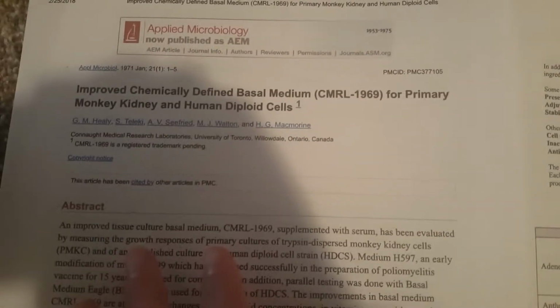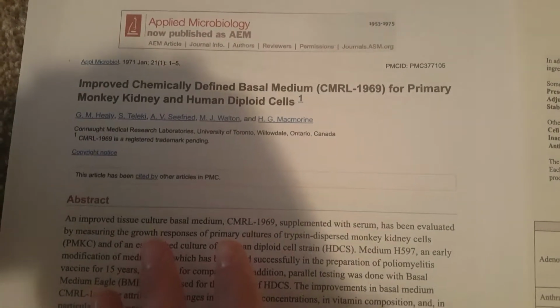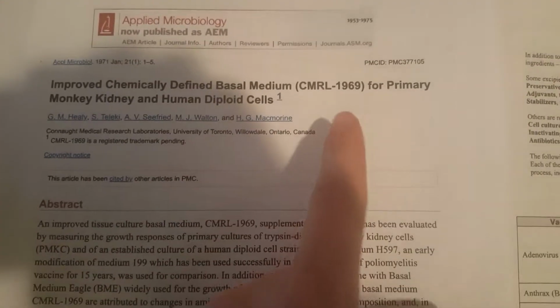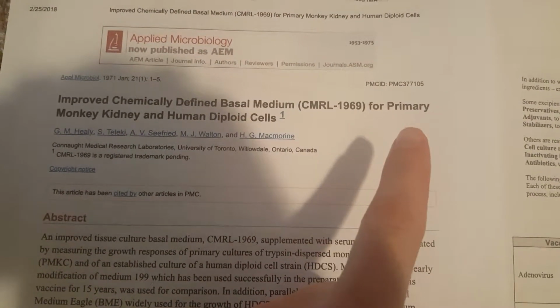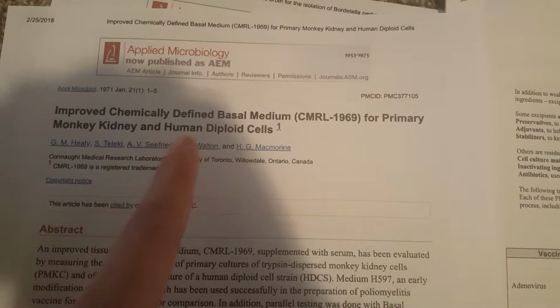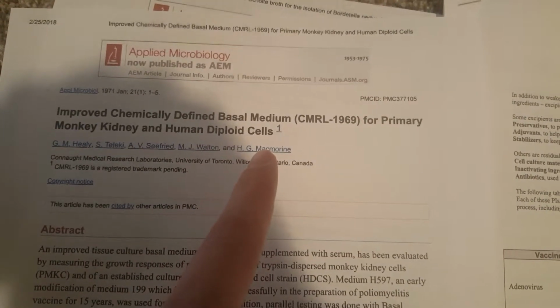So, I couldn't really find that anywhere, but I don't know. This CMRL 1969 medium supplemented with calf serum, okay? I did find this one here. It's improved chemically defined basal medium CMRL 1969 for primary monkey kidney and human diploid cells.